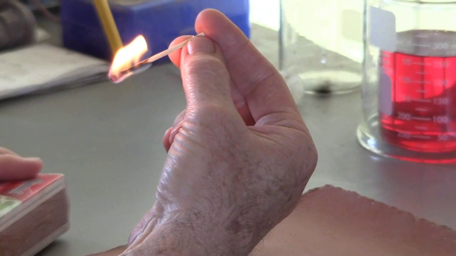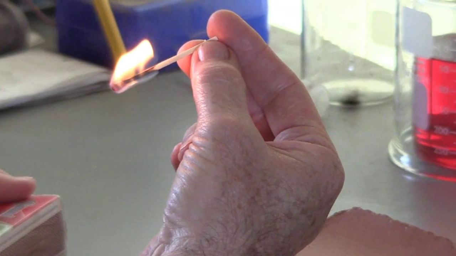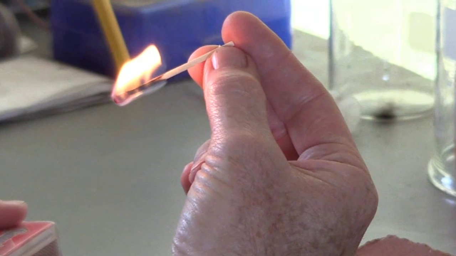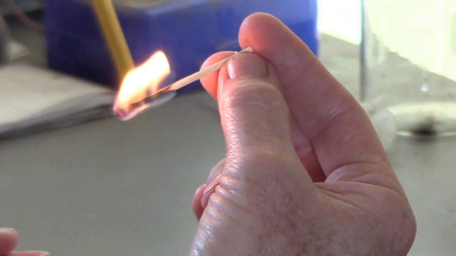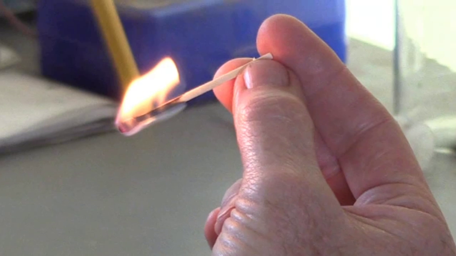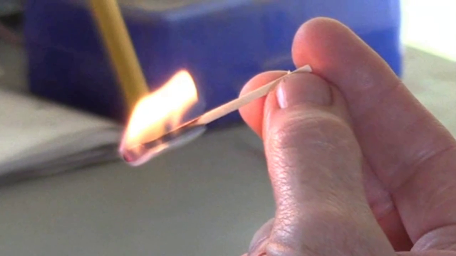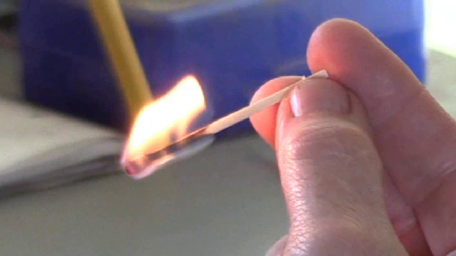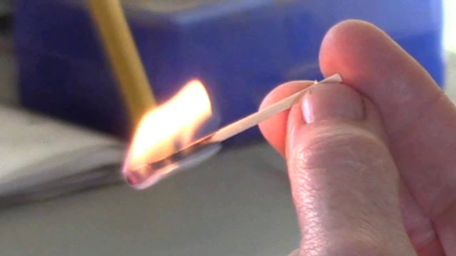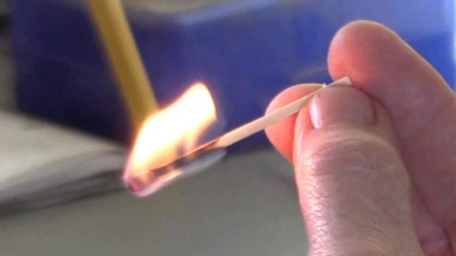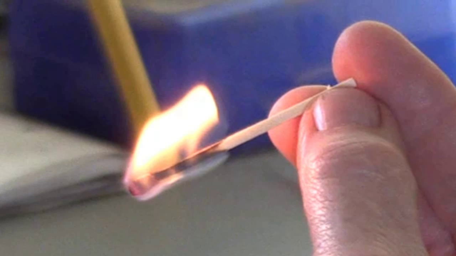My first example is a kitchen match burning in air. As I first strike the match, the sulfur compounds on the head of the match produce a combustible gas, and the heat of that flame causes the cellulose in the wood of the matchstick to give off a gas that burns. This is an incomplete combustion, indicated by the yellow flame.